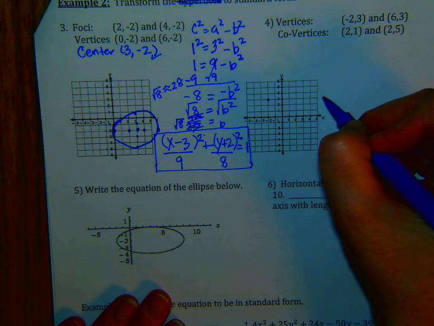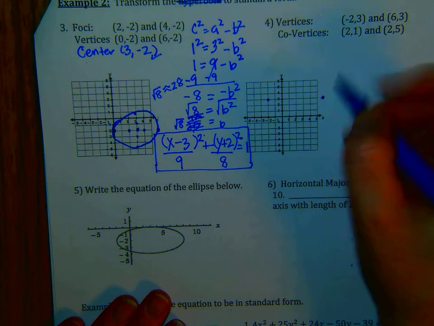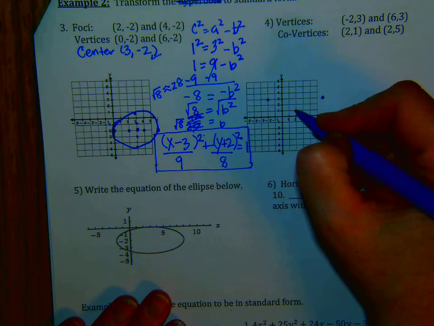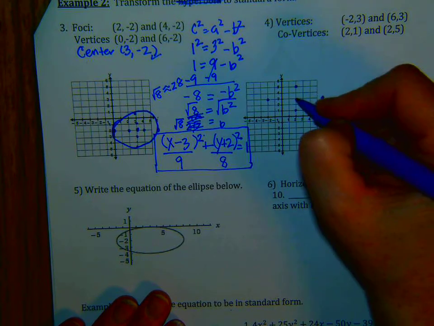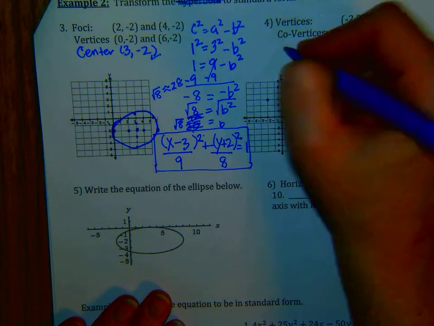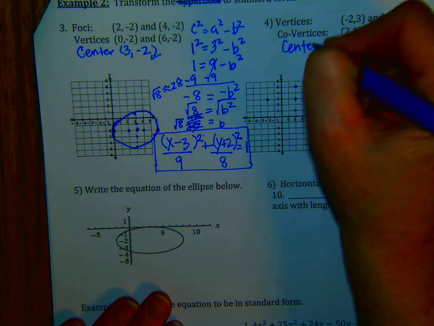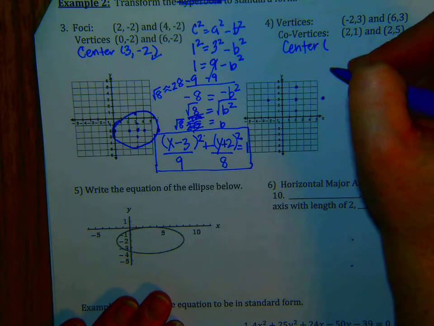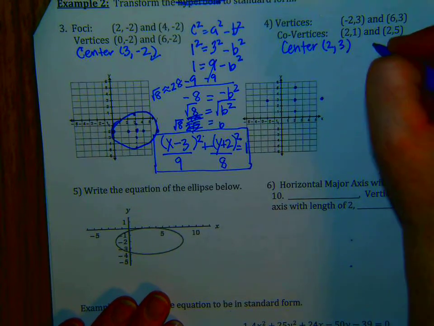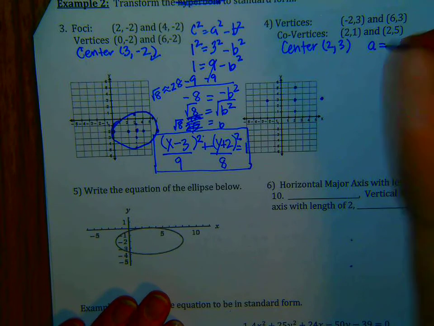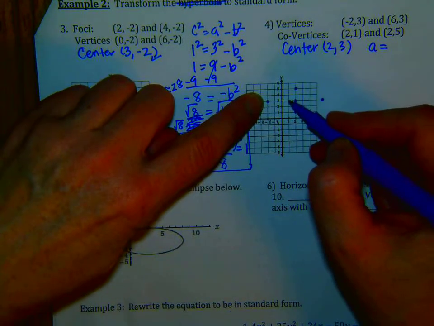Co-vertices are (2, 1) and (2, 5). So what does that tell us immediately? That the center, let's write the center, is (2, 3). So what is a? a equals the length from the center, so that's 1, 2, 3, 4. a is 4, and b equals 2.